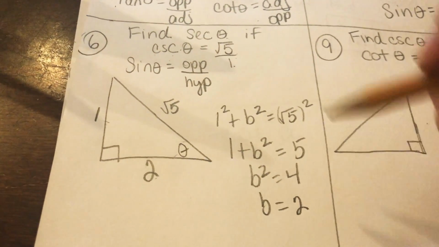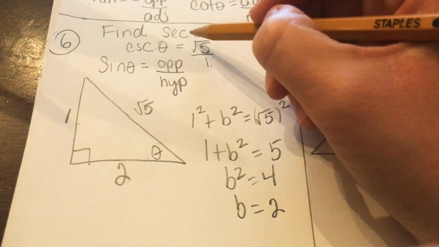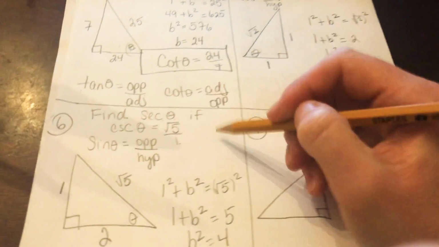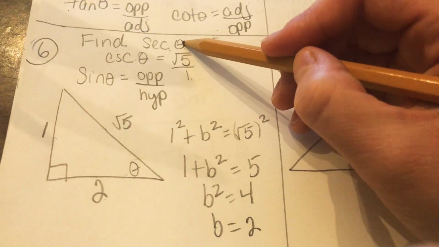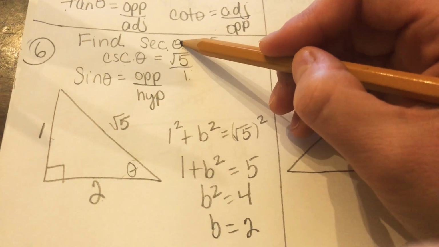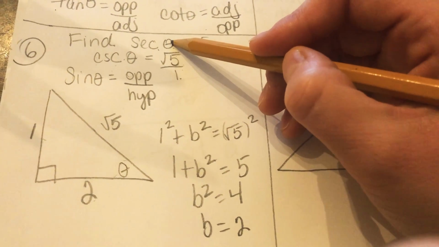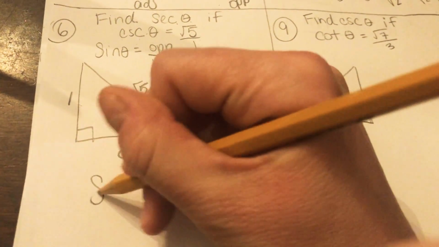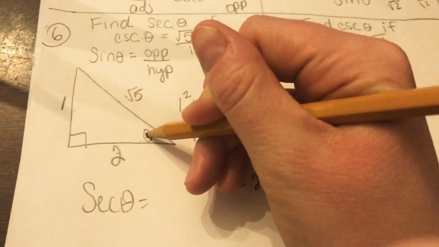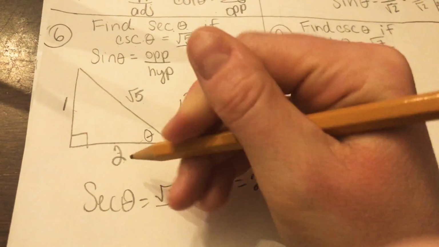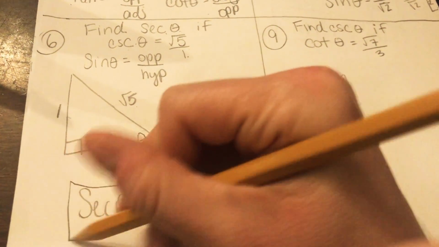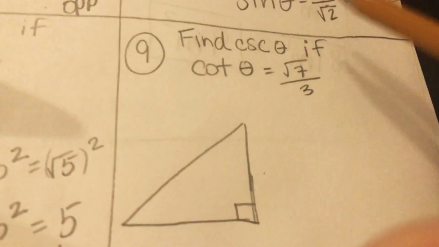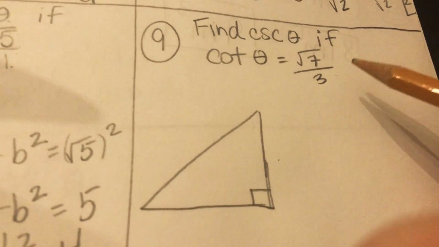Now I have to find this secant. As we said before, secant is the reciprocal of cosine. If cosine is adjacent over hypotenuse, secant is hypotenuse over adjacent. So the secant is hypotenuse over adjacent, radical 5 over 2. And there's that. And then last one, find the cosecant if the cotangent is radical 7 over 3.